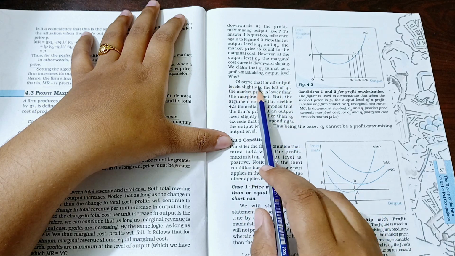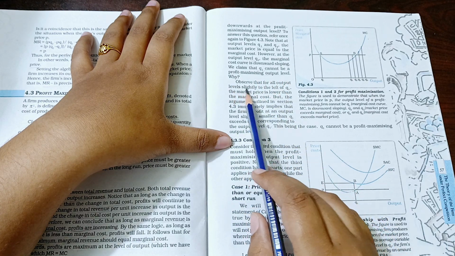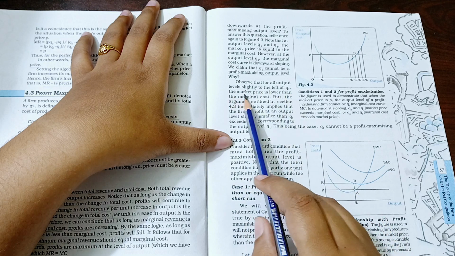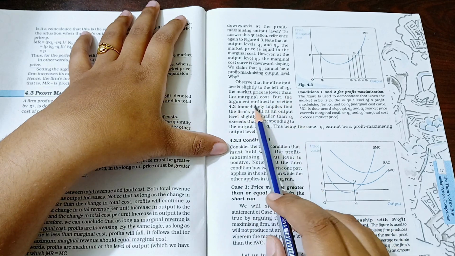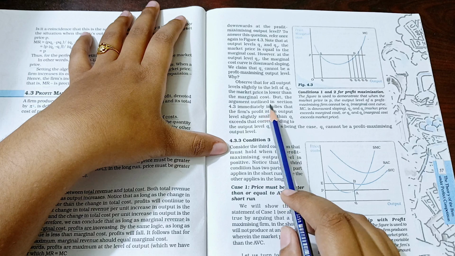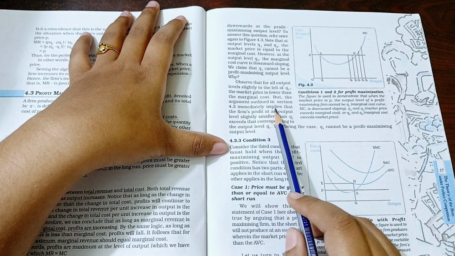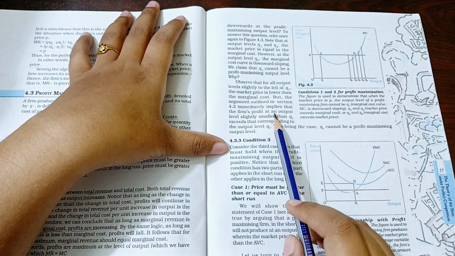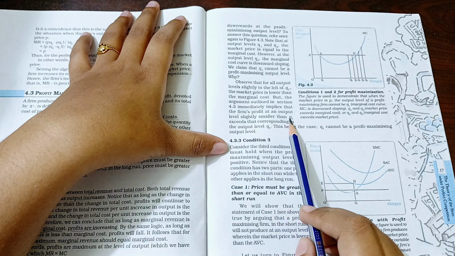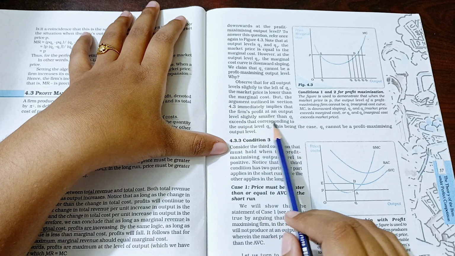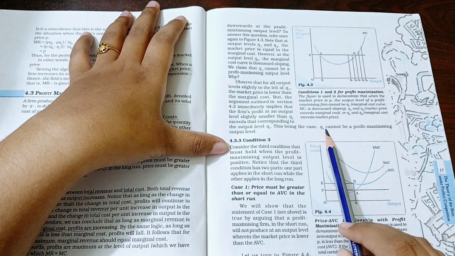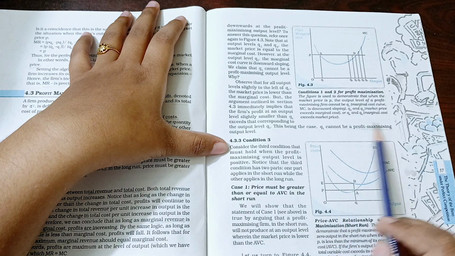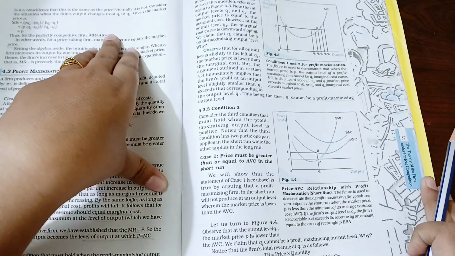Why? Observe that for all output levels slightly to the left of Q1, the market price is lower than the marginal cost. But the argument outlined in section 4.3 immediately implies that the firm's profit at an output level slightly smaller than Q1 exceeds the profit corresponding to the output level Q1. This is the case. Q1 cannot be a profit maximizing output level.